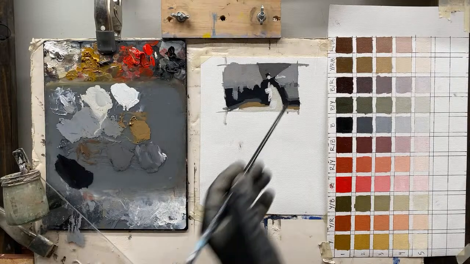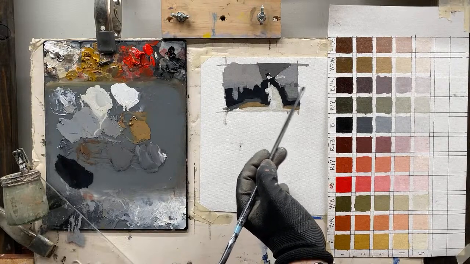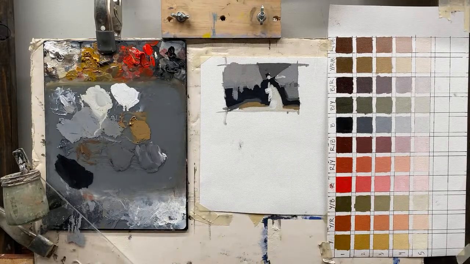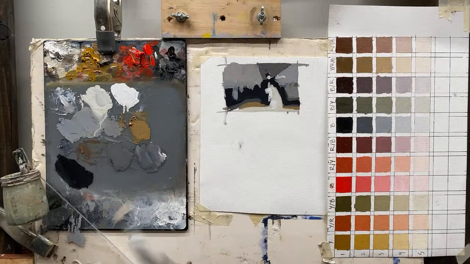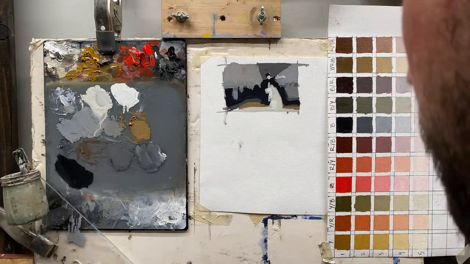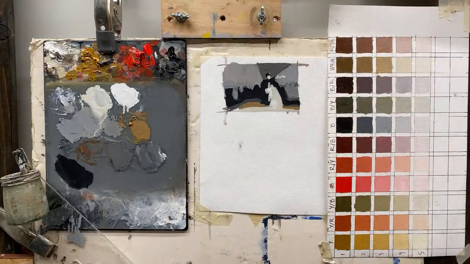Oh, hello, I totally missed the giant bright red spot over here. So let's look at that value-wise. I think it's gonna be close to either this or this. I'm just gonna come straight in with my brush for this. I'll do a darker brush.